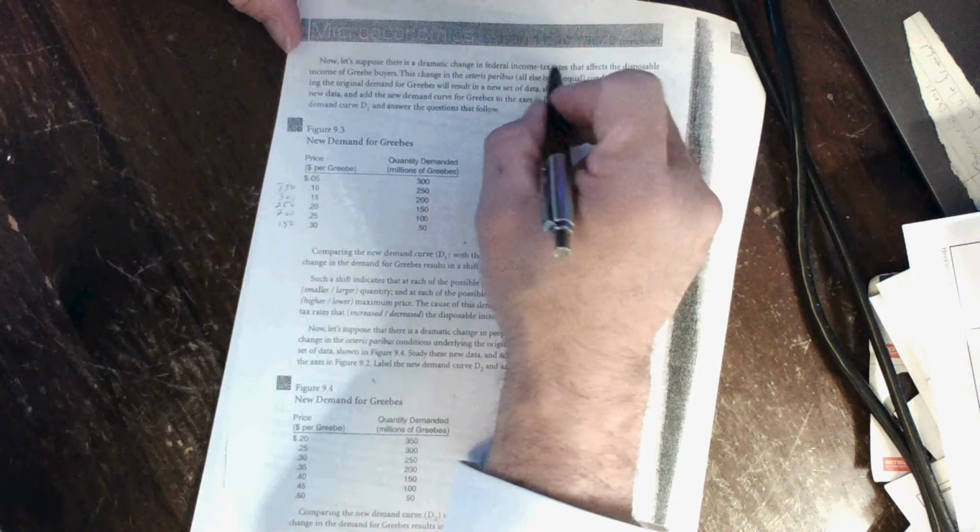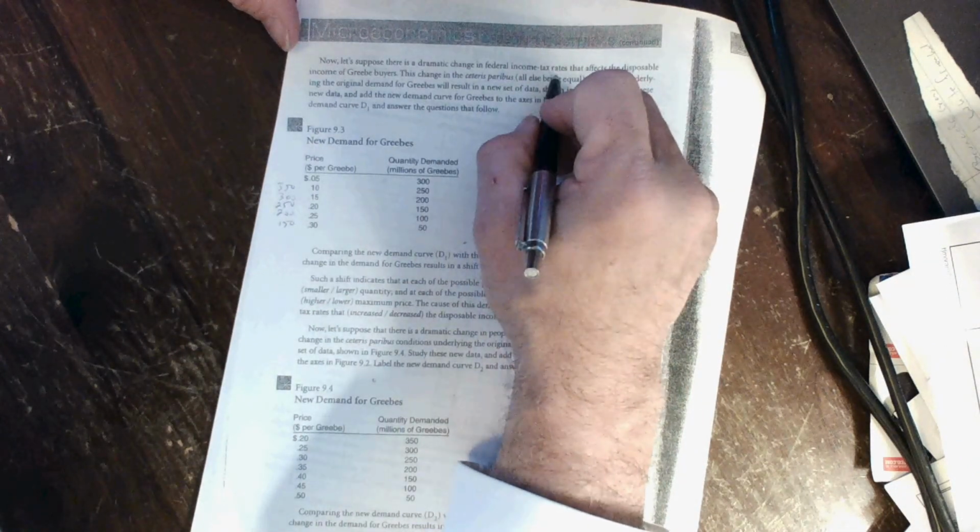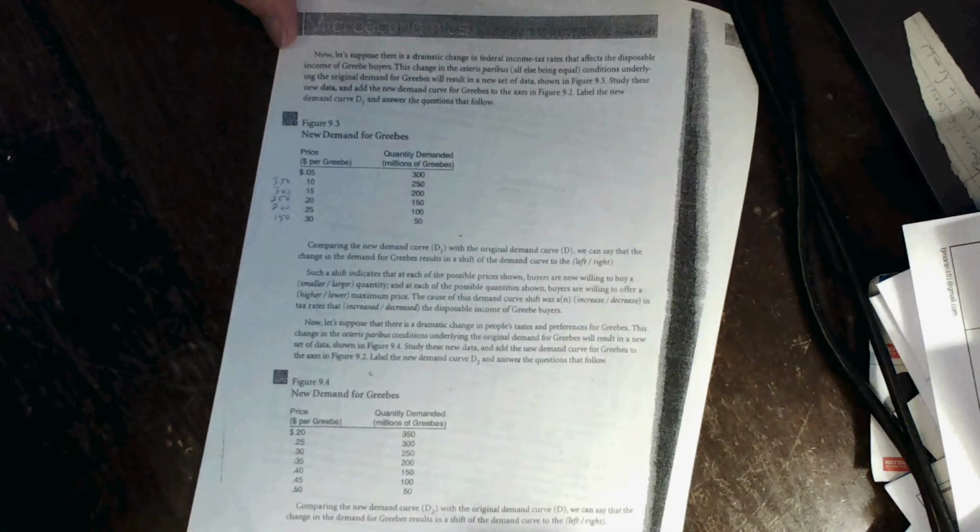So this change in taxes had to be an increase in taxes, leaving consumers with less income.